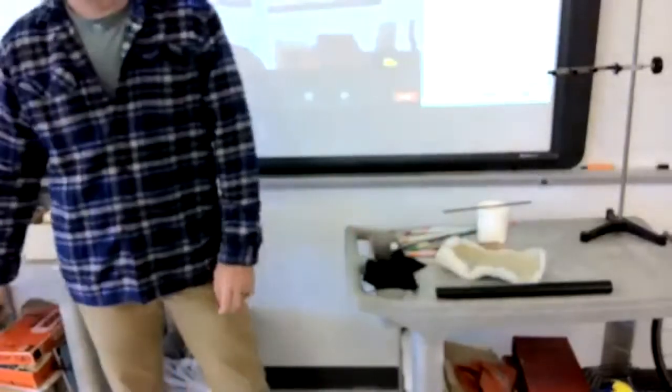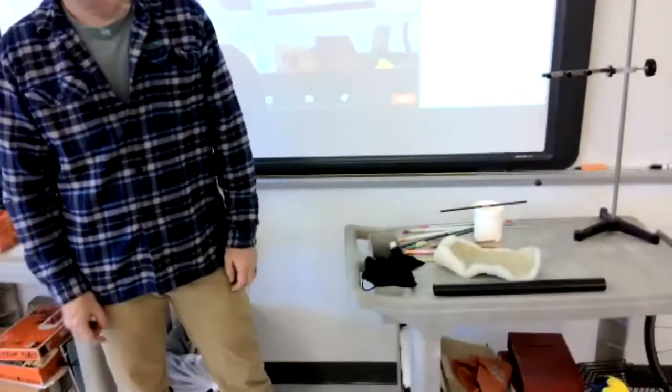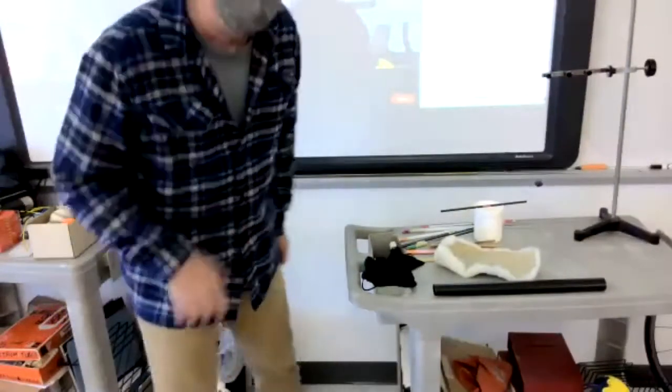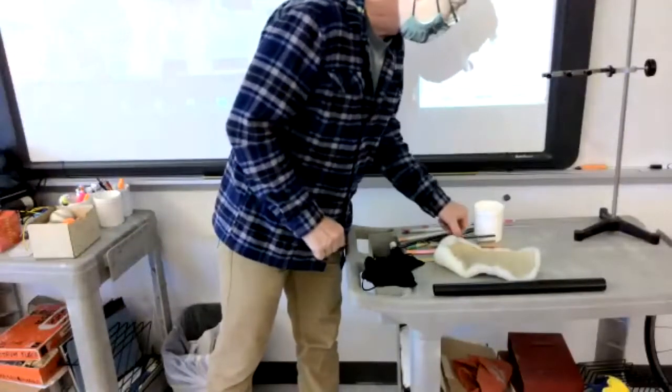What are you guys made of mostly? Carbon and water, right? The non-water part is all carbon. So amongst other things, you're a good conductor.